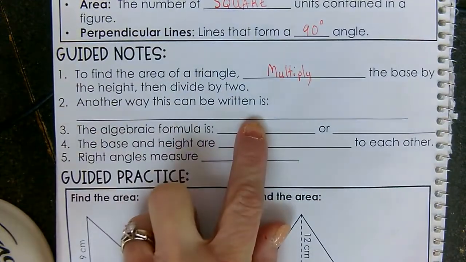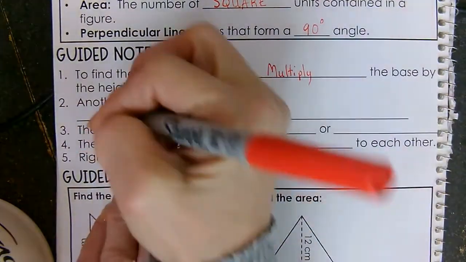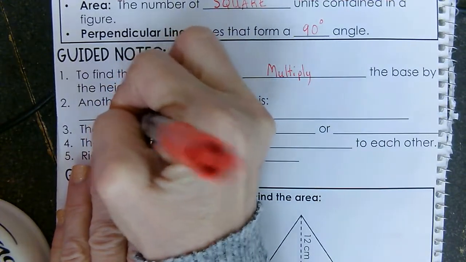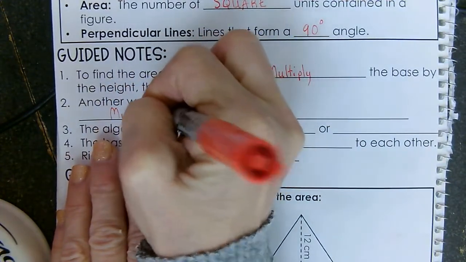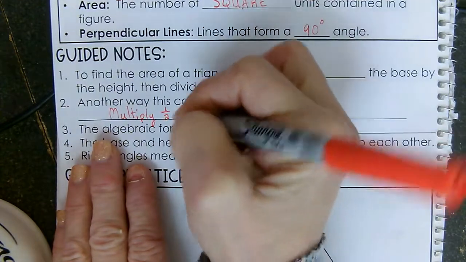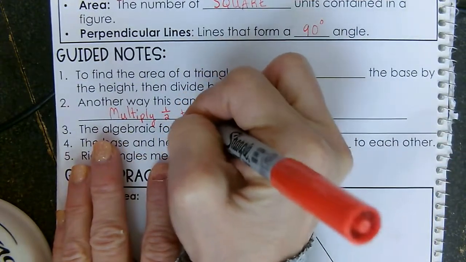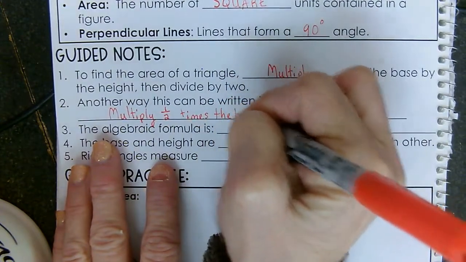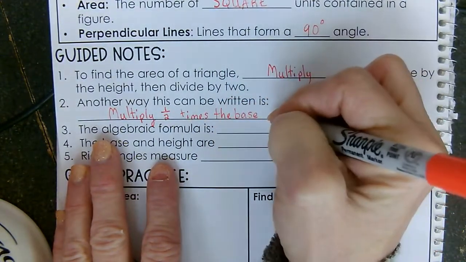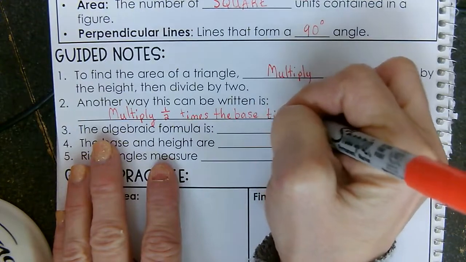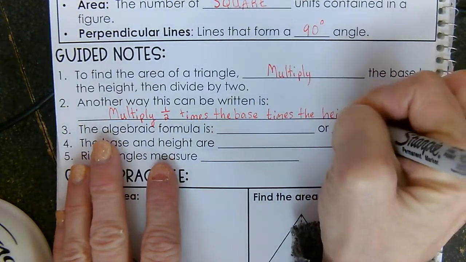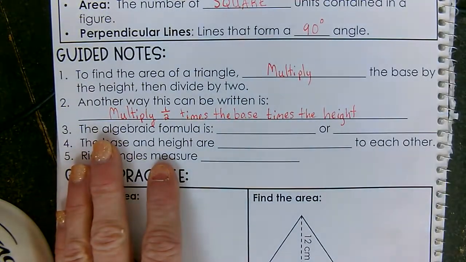Another way this can be written is multiply 1/2 times the base times the height. Alright?